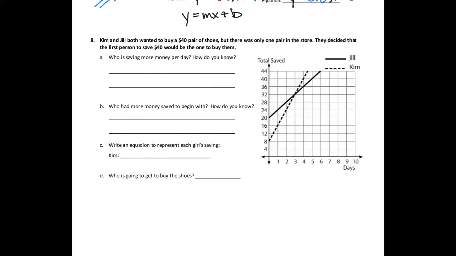Okay, someone says Kim. Who is saving more per day? Why Kim? How can we tell? Put it in the chat. Come on. Or unmute yourself. You're right. Kim is spending more.